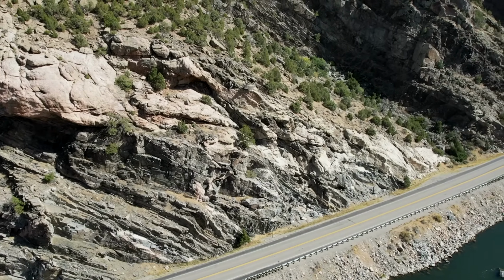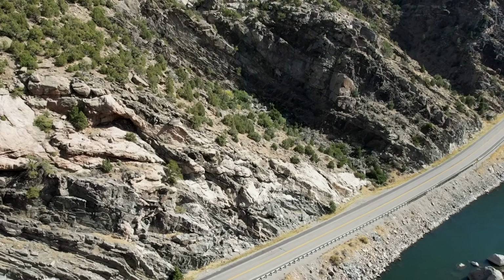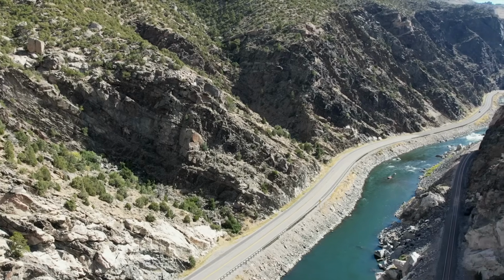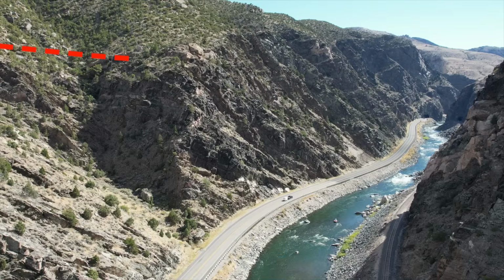Turning the camera to look yet deeper into the canyon, we see that the canyon walls are dominated by dark-colored metamorphic rocks. The red dashed line is approximately where the unconformity is. Note the steep dips on the beds or layers.